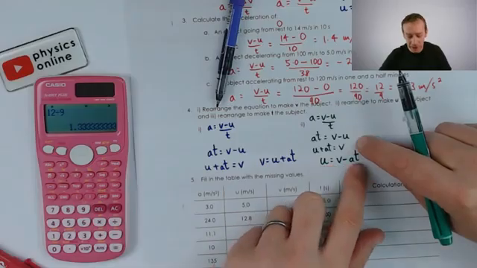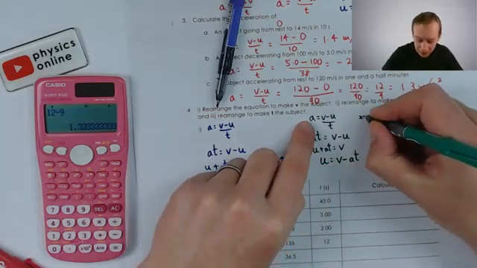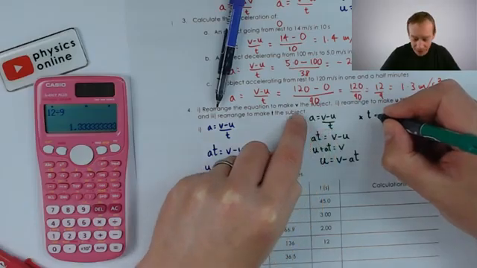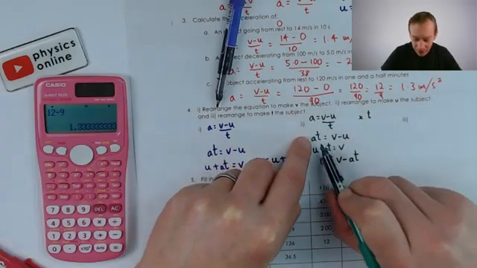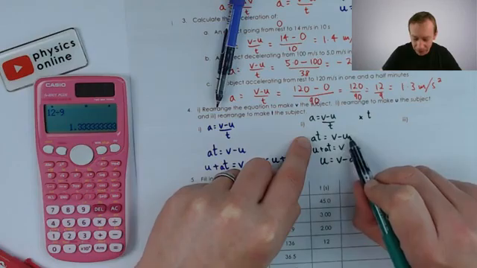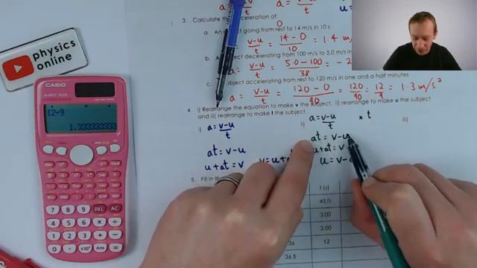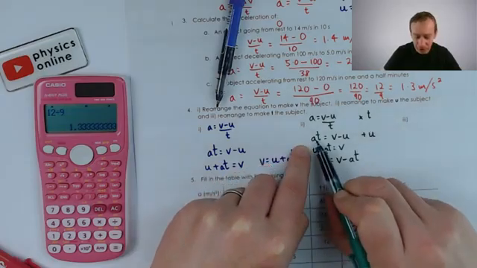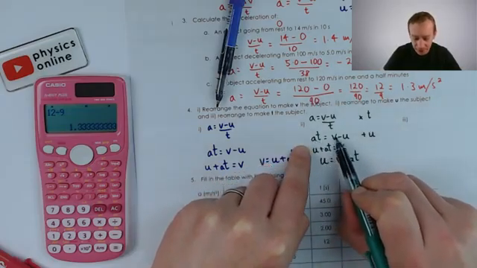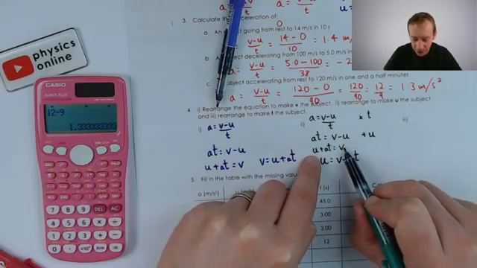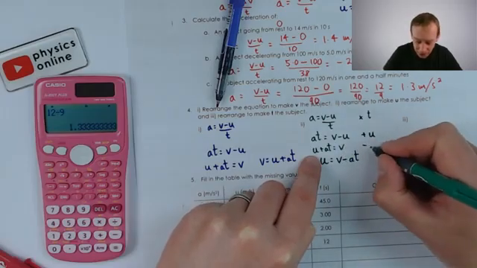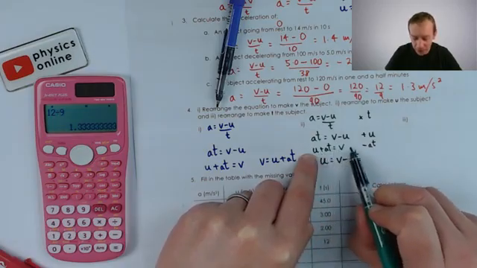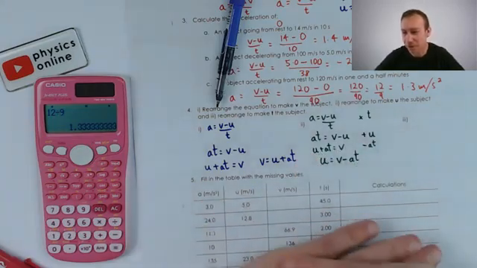So u equals v plus at. What I've done here is multiply both sides by t, so we brought the t from here up to here. Then at is v minus u, so that's rearranged that bit. Then I've added u to both sides, so we've got u plus at is equal to v on its own. And then all I've done is take at away from both sides. Hopefully that makes sense.